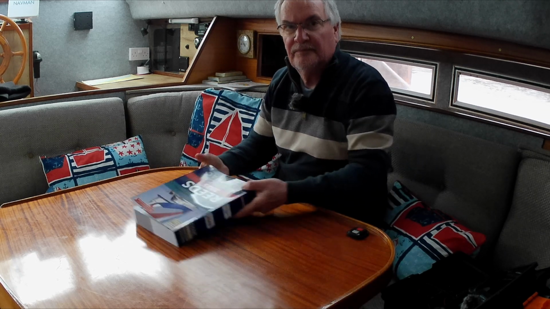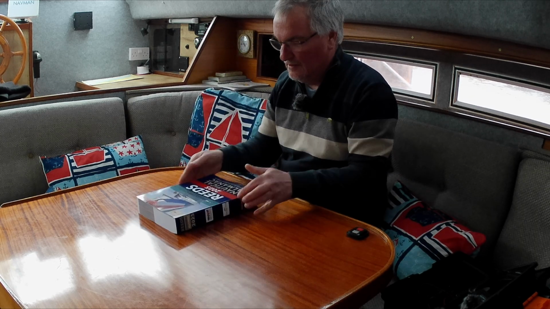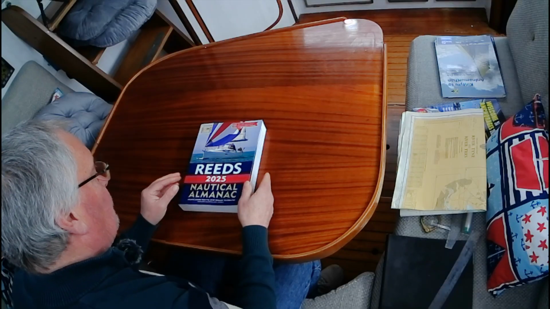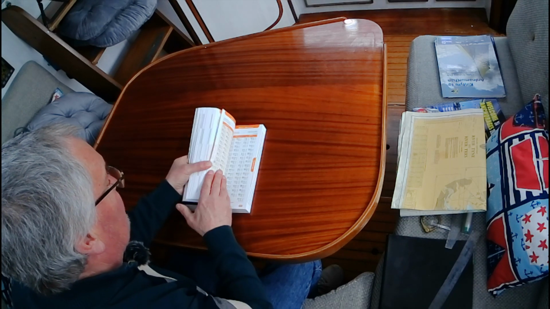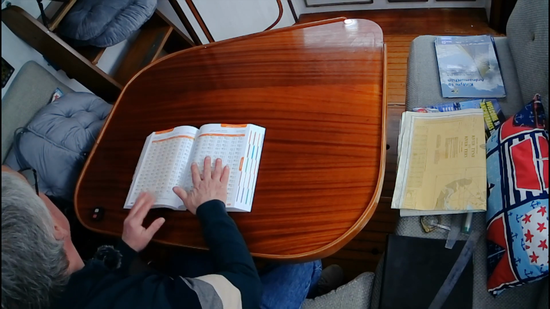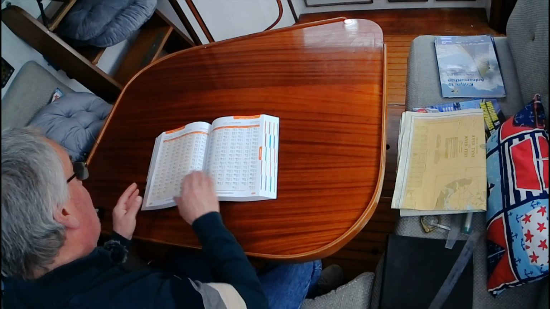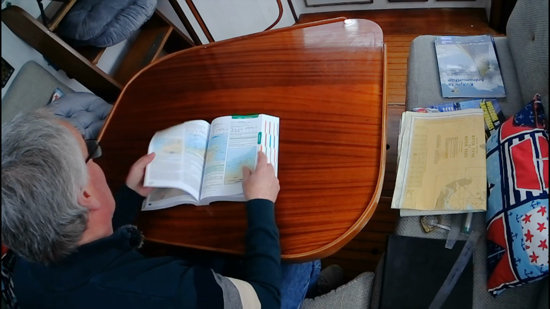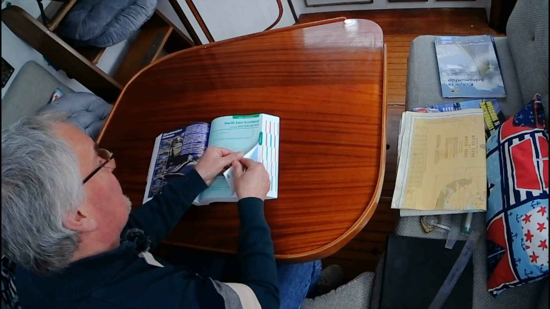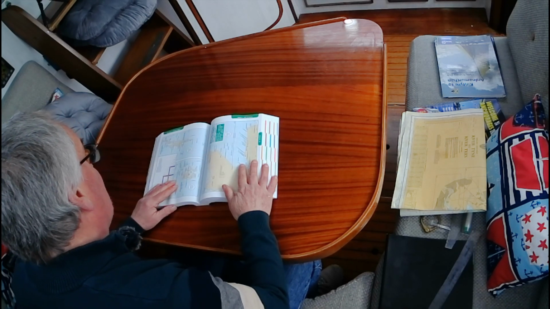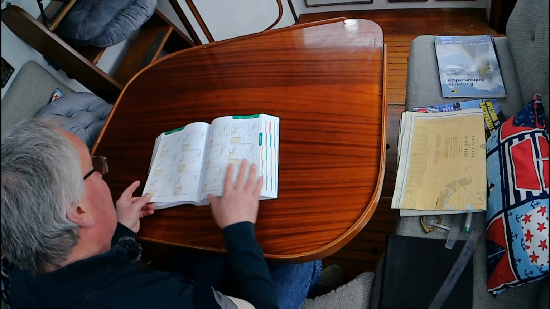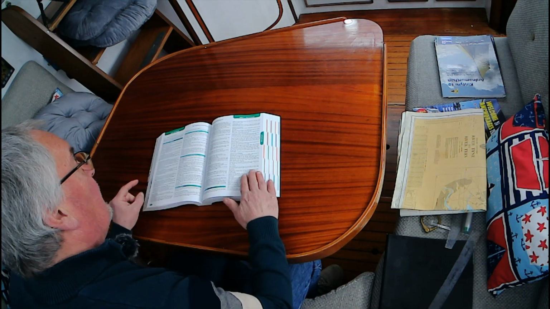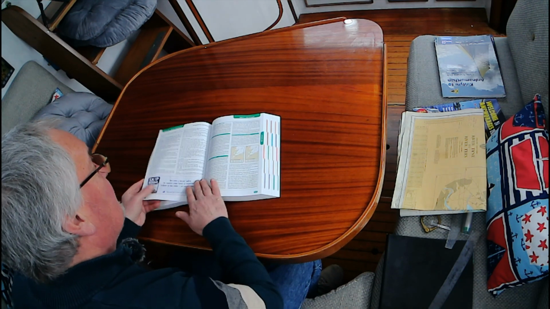Something that is important though is Reeds. Make sure you've got a reasonably up-to-date copy of Reeds. This is for 2025. Up-to-date because of tide tables. That's probably one of the most important things, but also when you're doing your passage planning, at the front of each section, you've got the areas that are being covered, the tidal streams, and then lights and buoys, and then passage information.